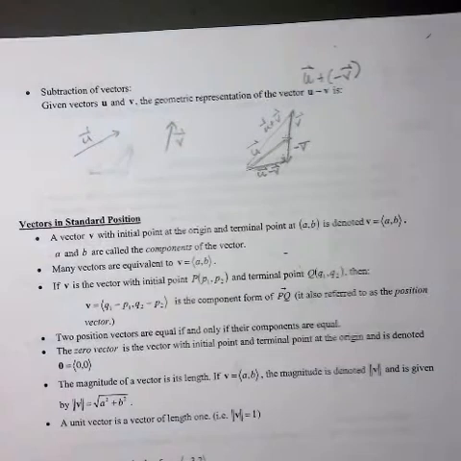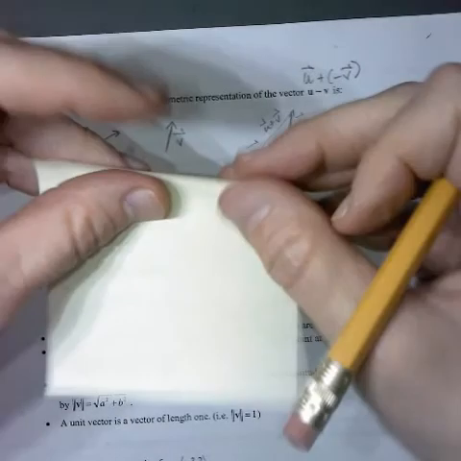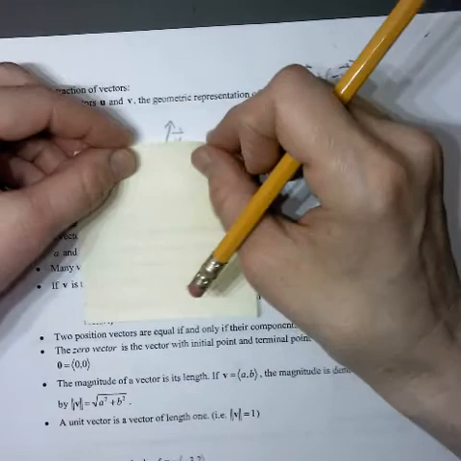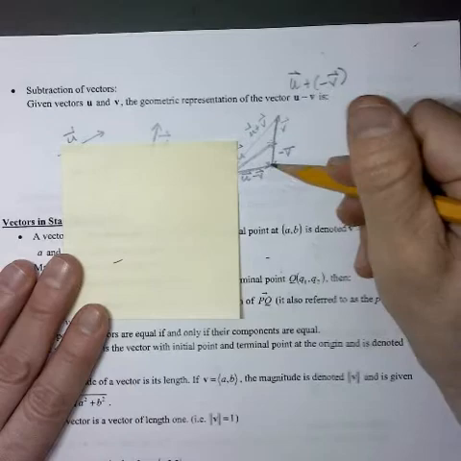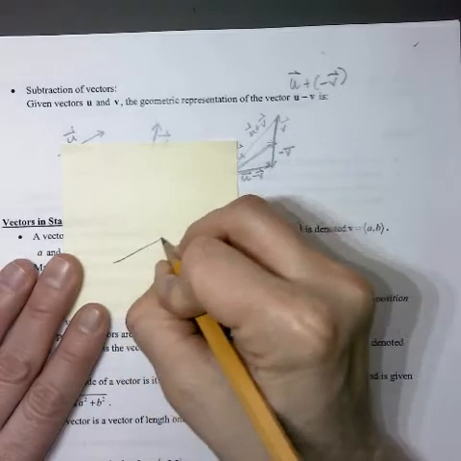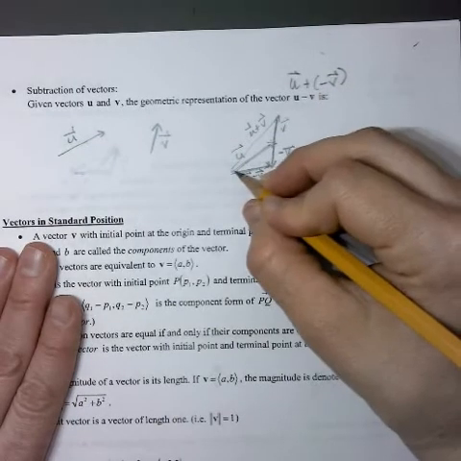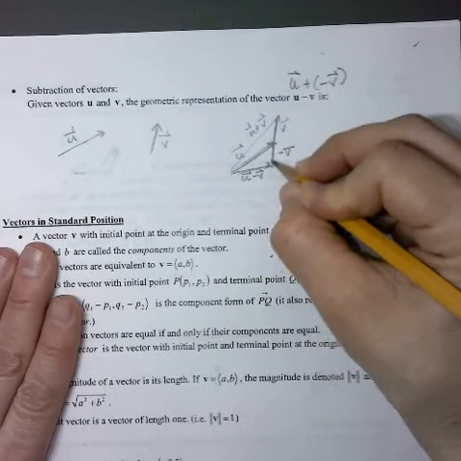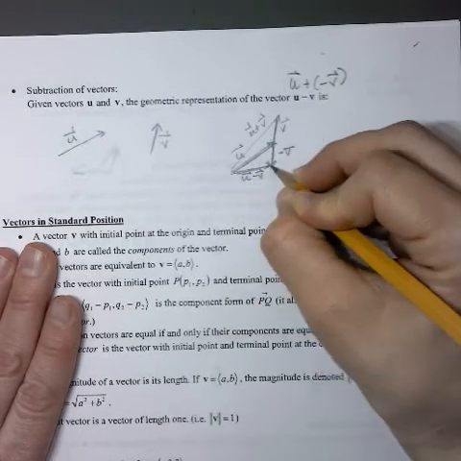Maybe I'll just take a new drawing so I don't have to make it exactly like this. All right, so say we have, well, okay. I guess I still want to use this. Let's just do this. So here's u. Here's negative v. So just draw this parallelogram.